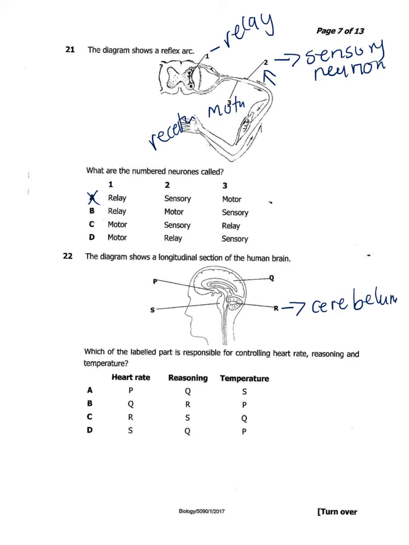Anything that involves balance is controlled by the cerebellum. Now our Q is the cerebrum. Cerebrum controls so many activities like consciousness, memory, reasoning. So these are some of the actions that are controlled by Q.